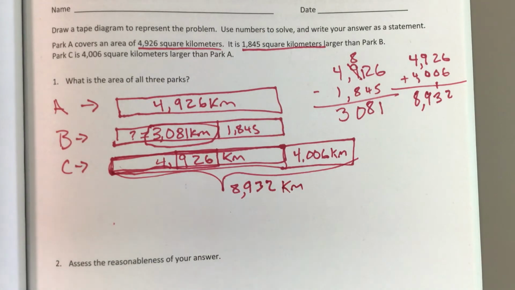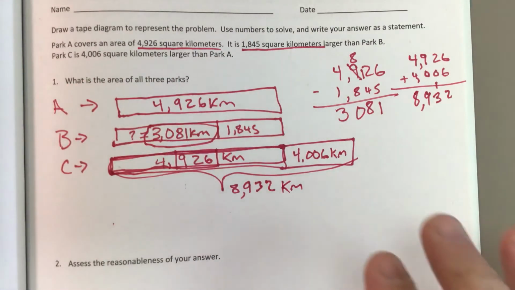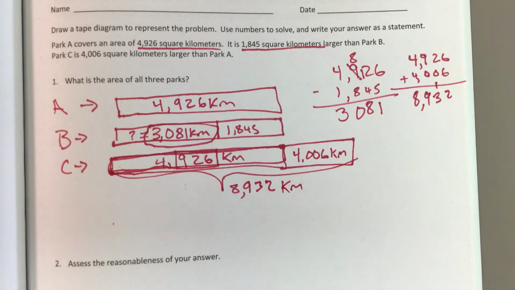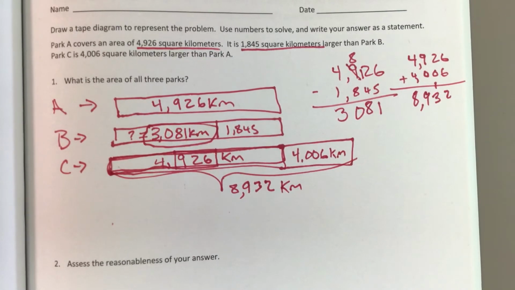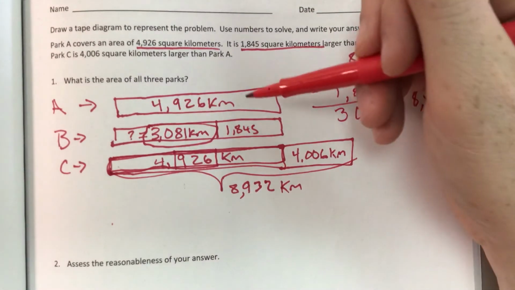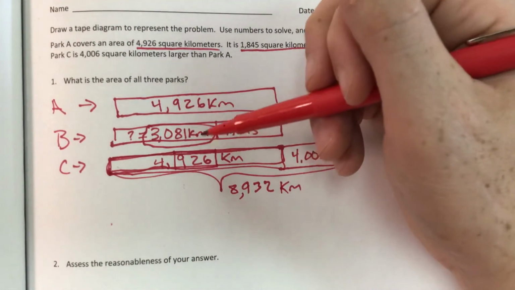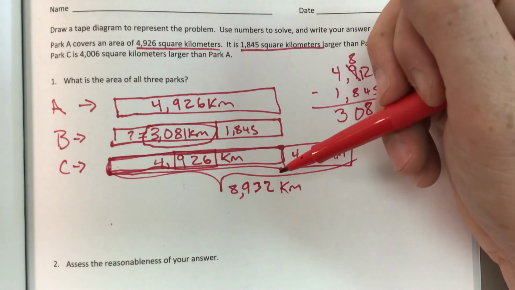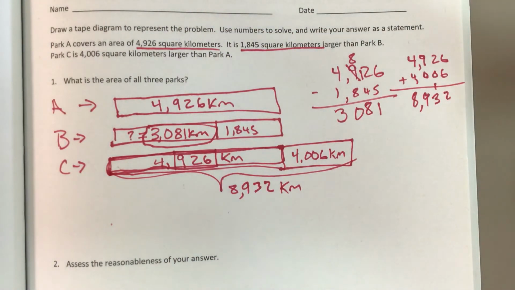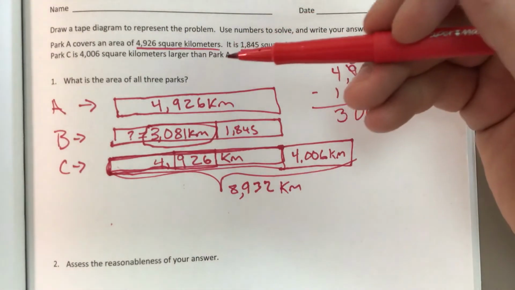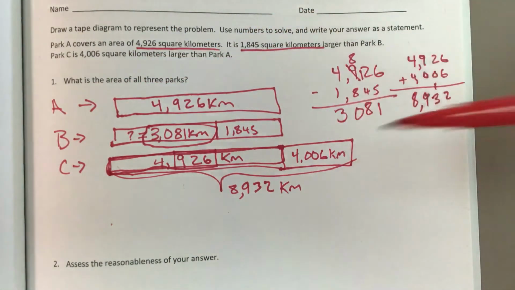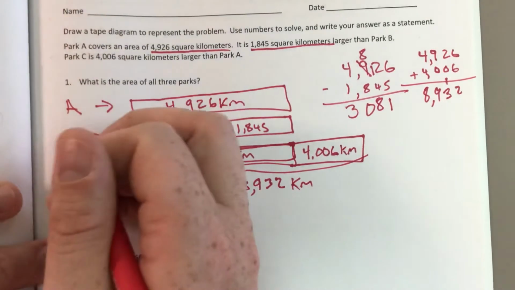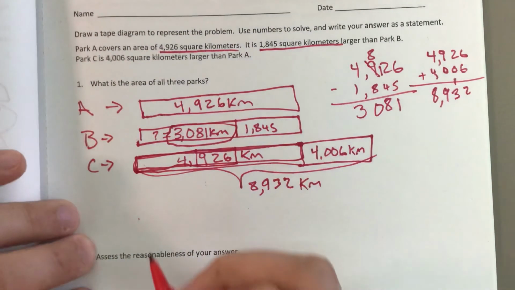So now I need to figure out the answer. All of that work was just to figure out the square kilometers of each of them. The area, we now know. Park A, 4,926. Park B, 3,081. Park C, 8,932. So now that we've done that information gathering, now we can go and answer the question. What is the area of all three parks? Tells me I'm going to need to add up Park A, Park B, and Park C.